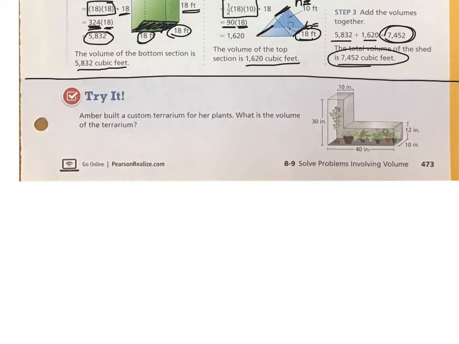So Amber built a custom terrarium for her plants. What is the volume of the terrarium? Well, when I look over here, it looks like an L shape, which means I should be able to divide this terrarium into two parts where each part is a rectangular prism. So next I need to decide, how am I going to split that up? Well, there are a couple of ways to do it.